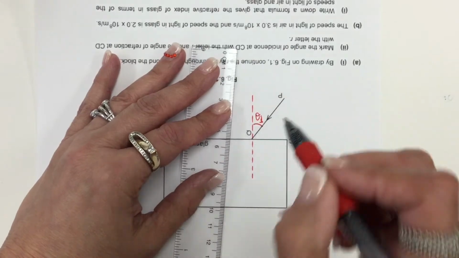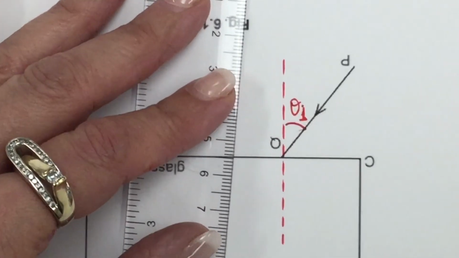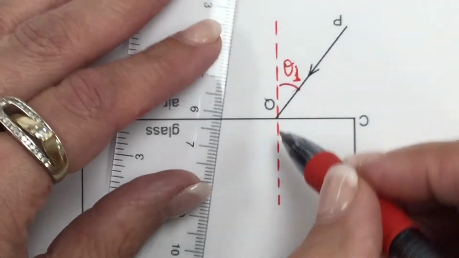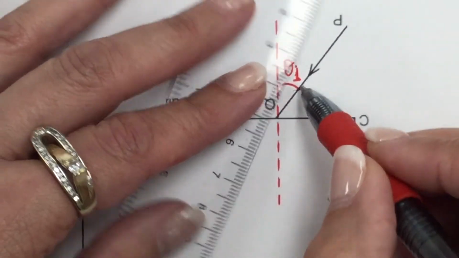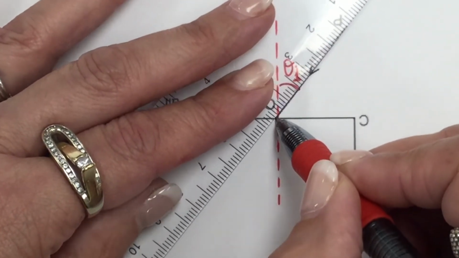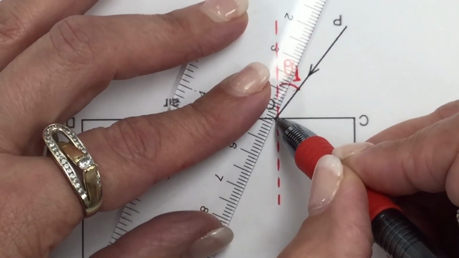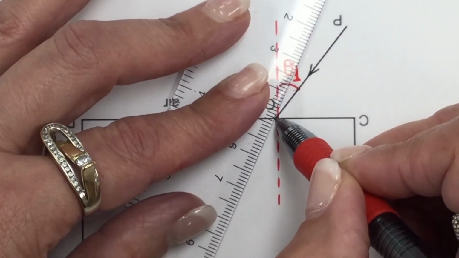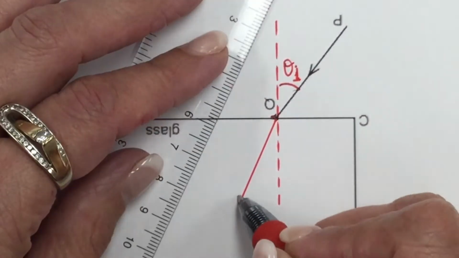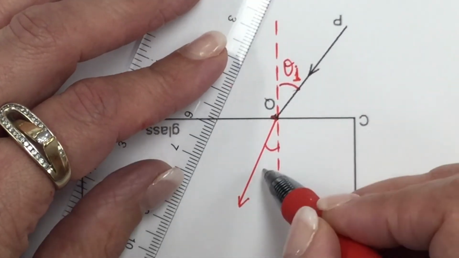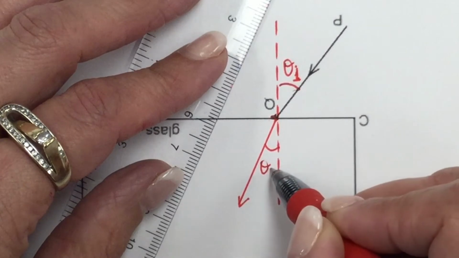So it's coming from less dense to more dense. Then the ray is going, this will be straight. Now it's going to turn toward the normal because it is slowing down. So that should be your ray, that is the 2.